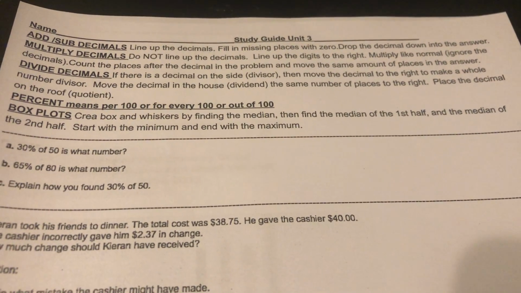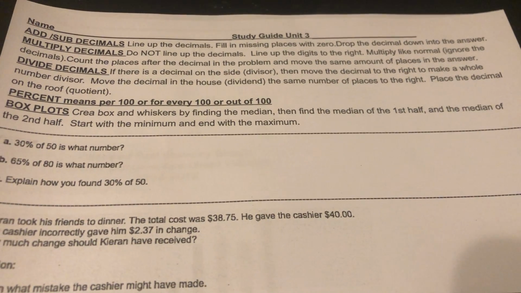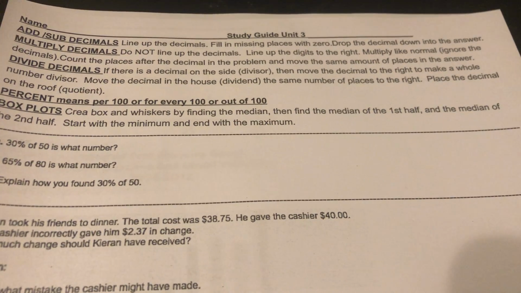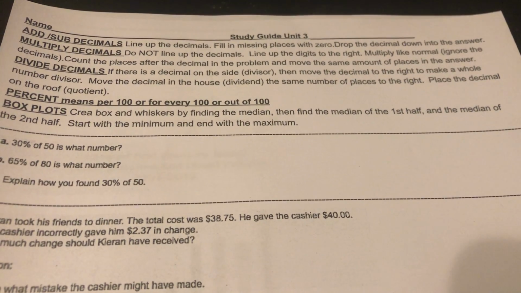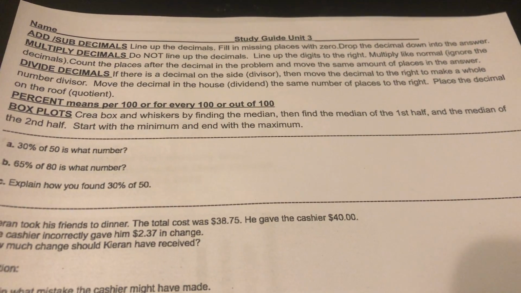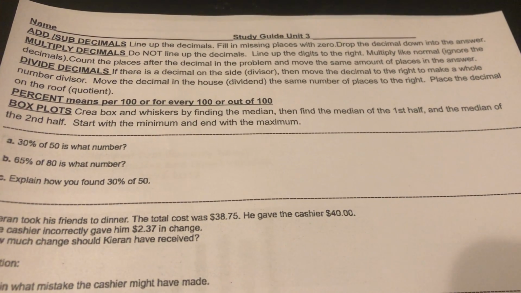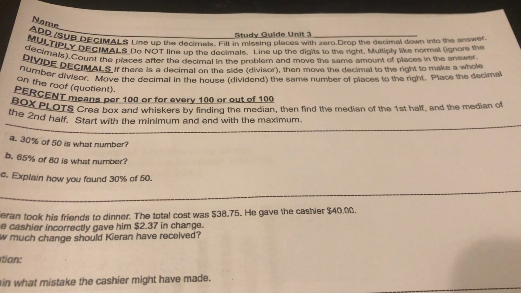It then goes on to tell us about multiplying decimals. It says that when we multiply, we do not line up the decimals. You line up the digits to the right and multiply like normal, ignoring the decimals. You then count the places in the problem and move the decimal the same amount of places into the answer.